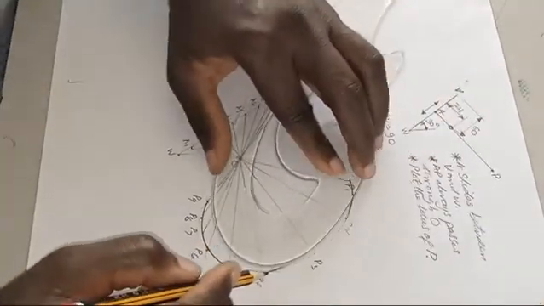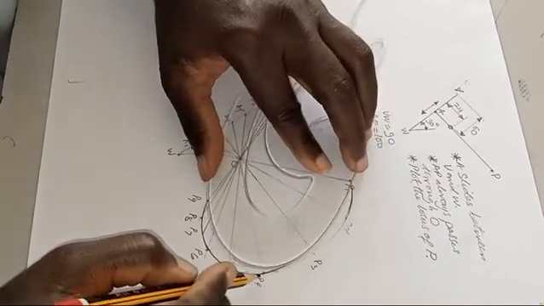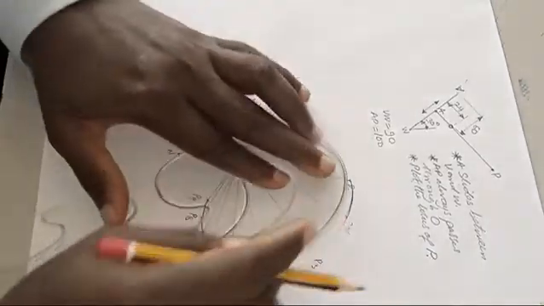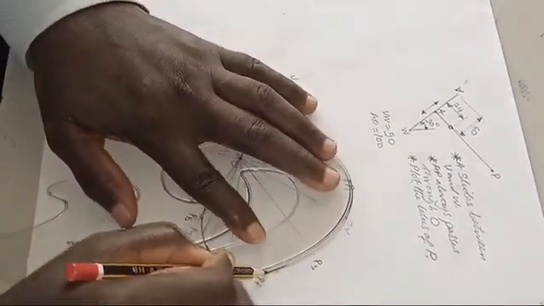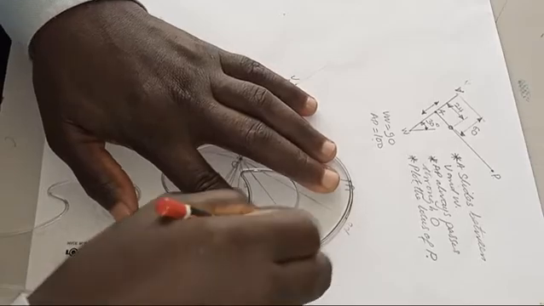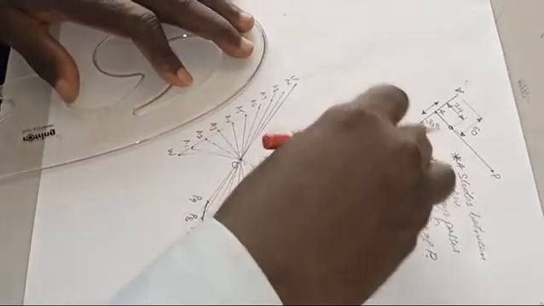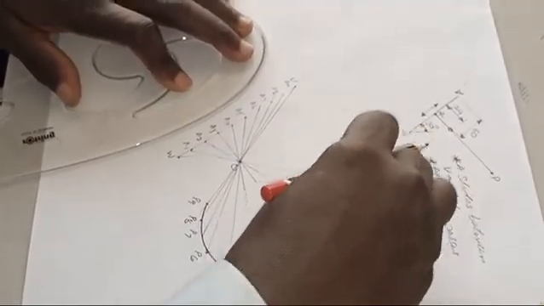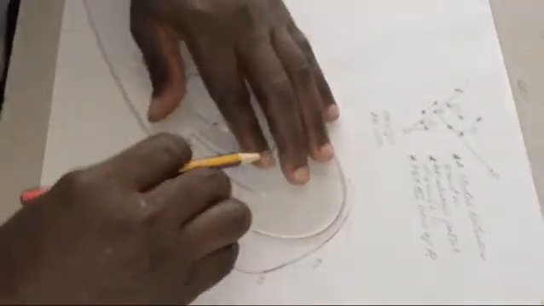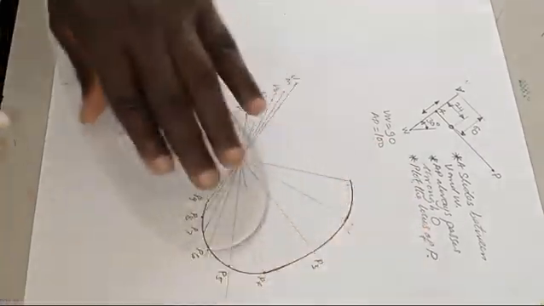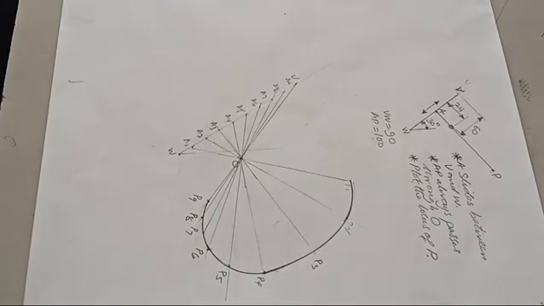Okay, let's see how to do this. Okay, just like this. There's still a double line there. You have to eliminate any form of double line. Like that. So that's the locus of point P.